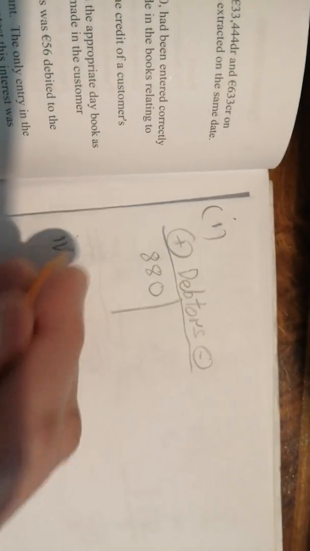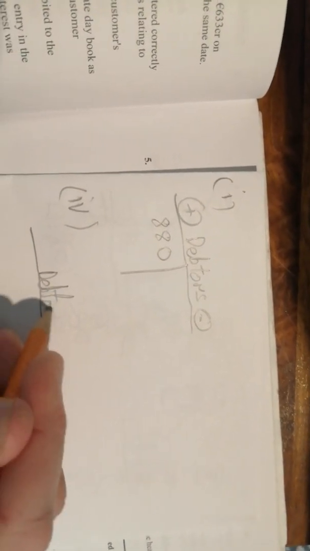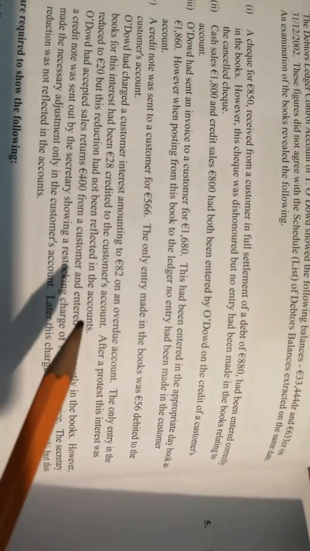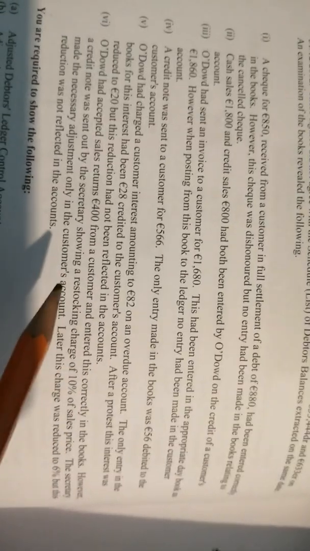Okay, so let's see what happens. This is going to affect both our accounts, both our debtors and our control, so we'll do both. Debtors, again, plus minus. Okay, so I only have one color tonight, so I'm going to do a lighter color for what they did and a darker color for what we're going to do to correct the mistake.